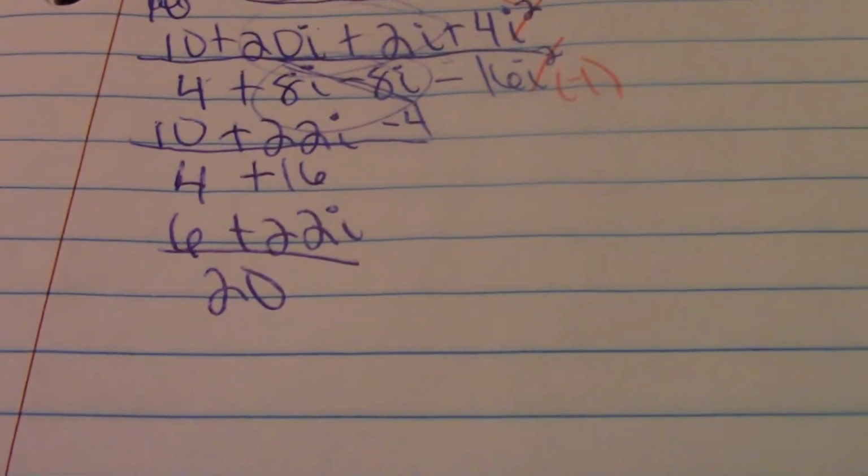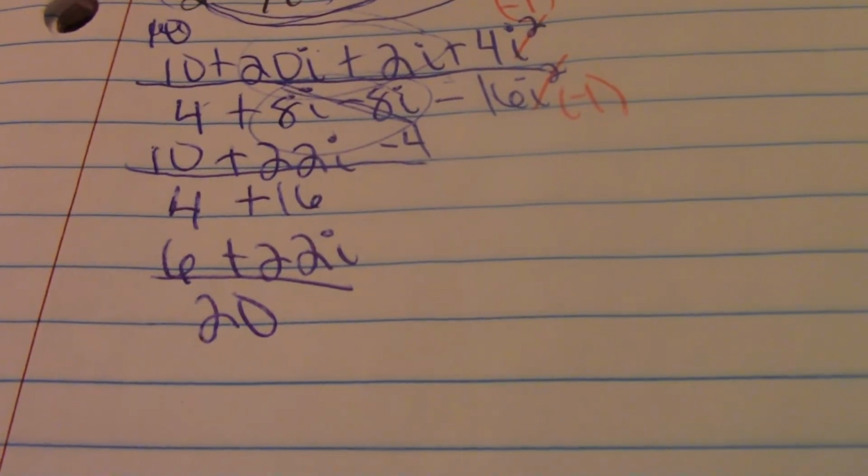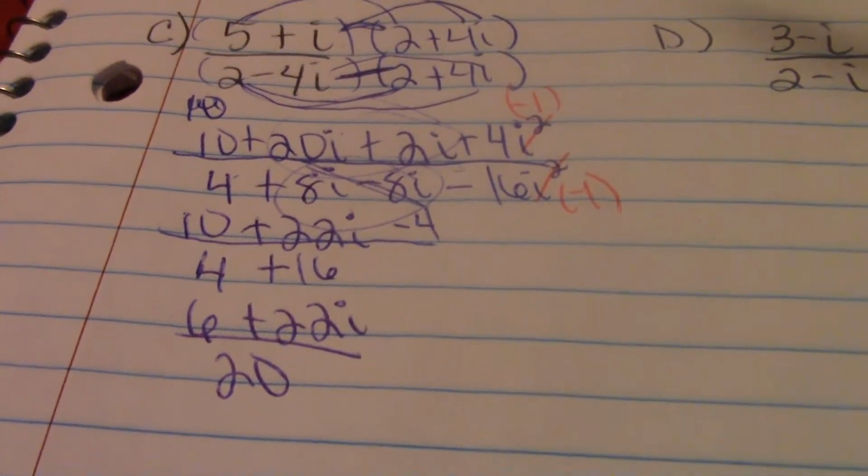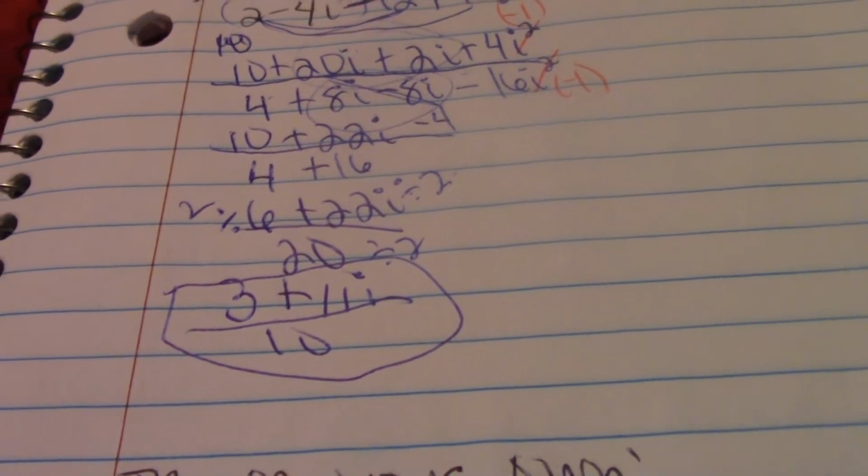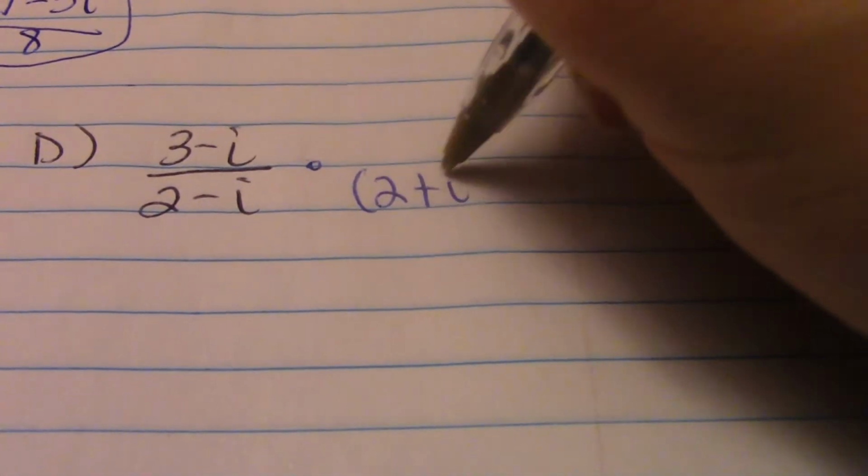So if it's possible to have a number go into all three, we need to do it. So the number 2 goes into all three. So I'm going to take each one of these and divide it by 2. So 6 divided by 2 is 3. 22 divided by 2 is 11. 20 divided by 2 is 10. Same thing here. Multiply by the conjugate. The conjugate is, remember, opposite of the i. So 2 plus i.